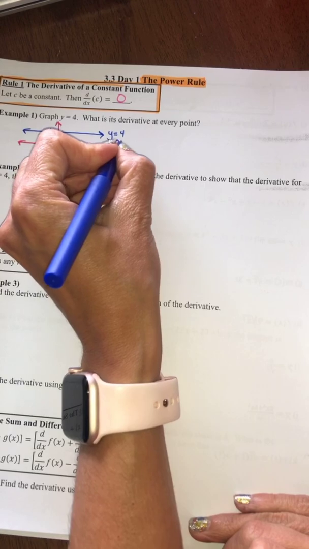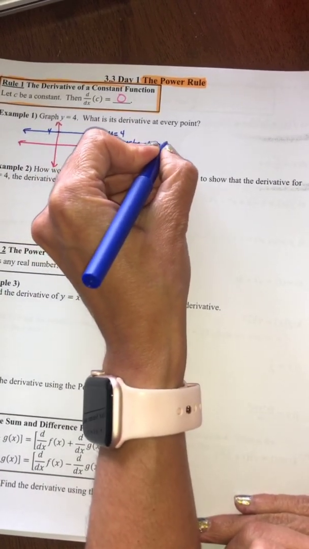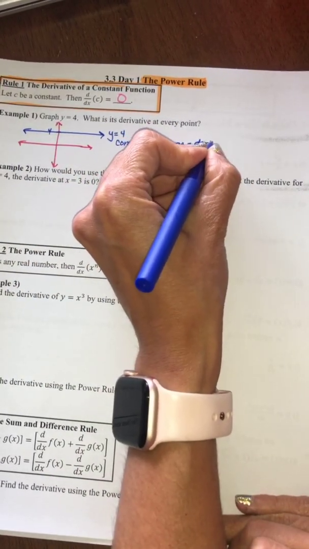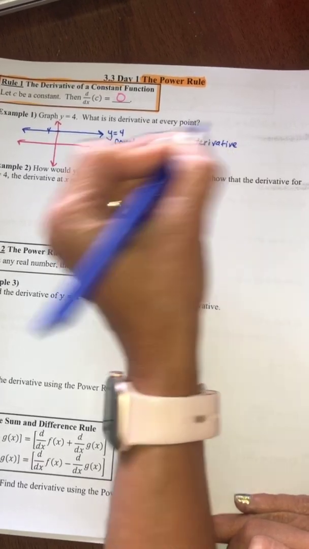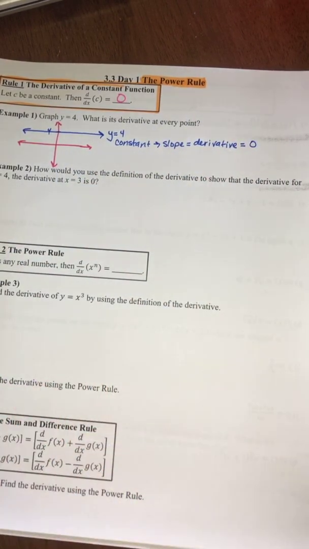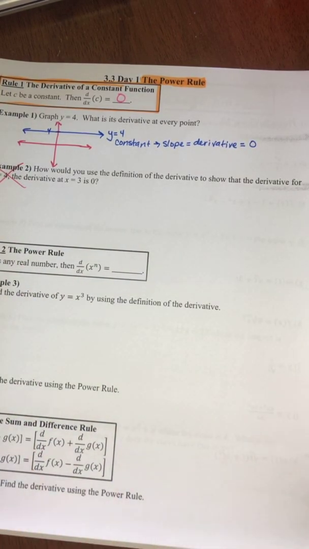4 is just a number. A number is called in math a constant. And since the slope is the same as the derivative, then since the slope of that line is 0, then the derivative of that constant number is 0. So no matter what the constant is, it could be 1,000, the derivative of 1,000 is still 0 because the slope of that line is 0. And derivative is slope, okay? So we'll skip example 2. We don't need that one. So that's the first part of the rule.